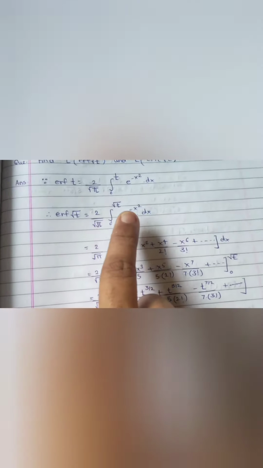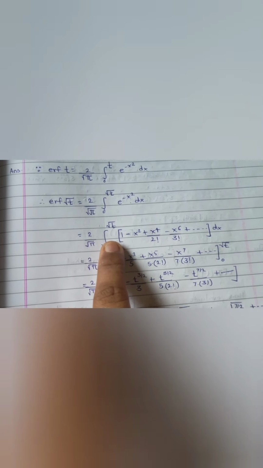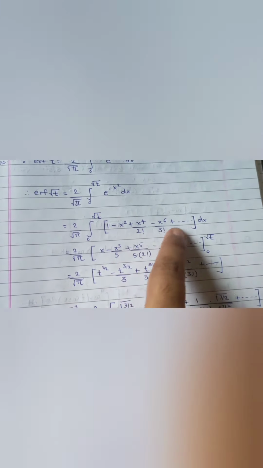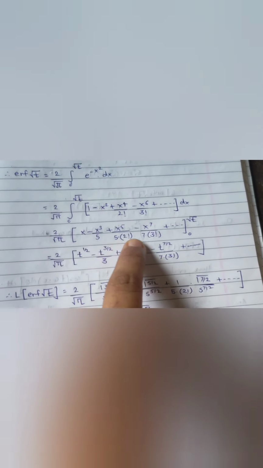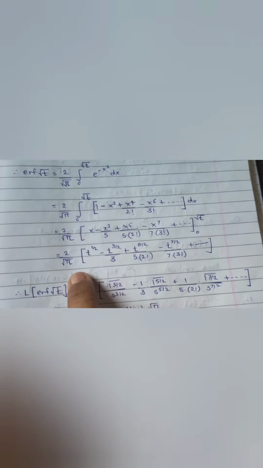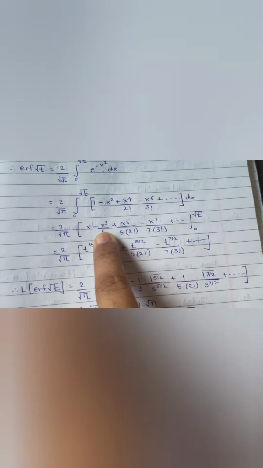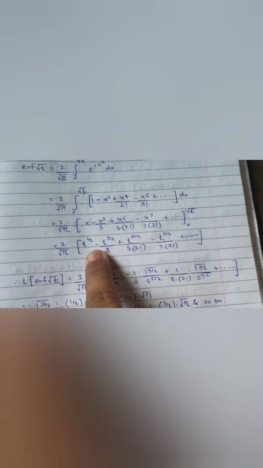Now when I expand this e raised to minus x square with the series formula, I would get 1 minus x square plus x raised to 4 upon 2 factorial and so on. So when I take the integration of individual terms by the normal integration, I am getting this formula. I have to just put the upper and lower limits, but whenever I put the lower limit, everywhere it is x, so I would get 0, so only I have to put the upper limits, and instead of root t I am writing just t raised to half.